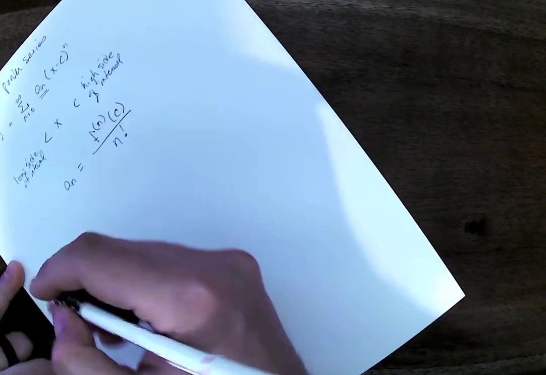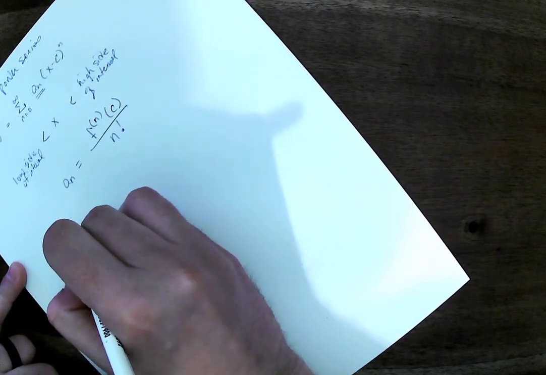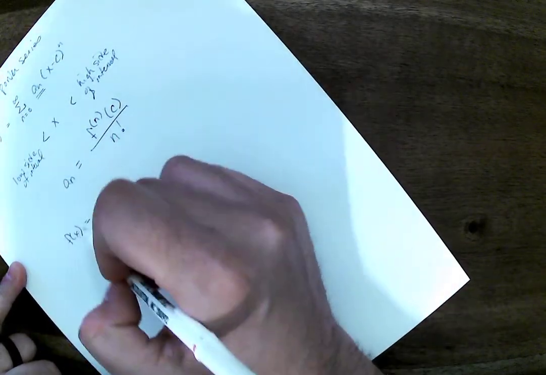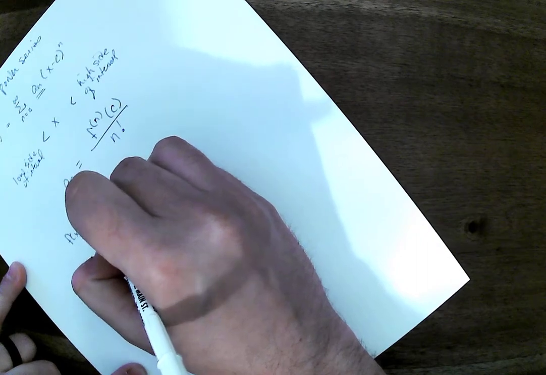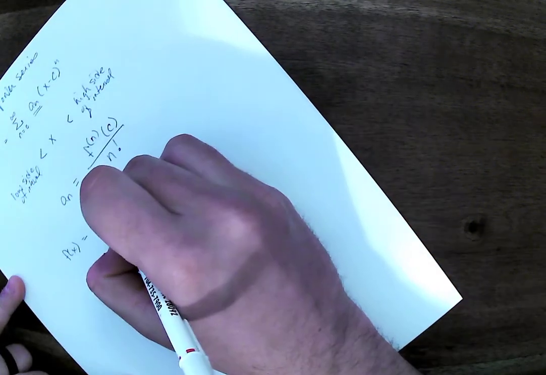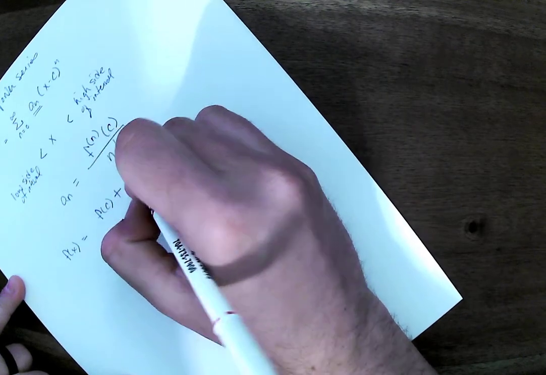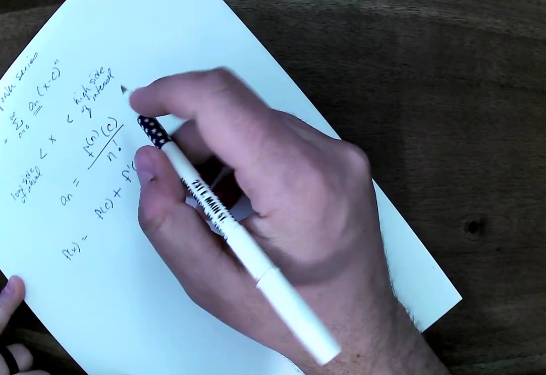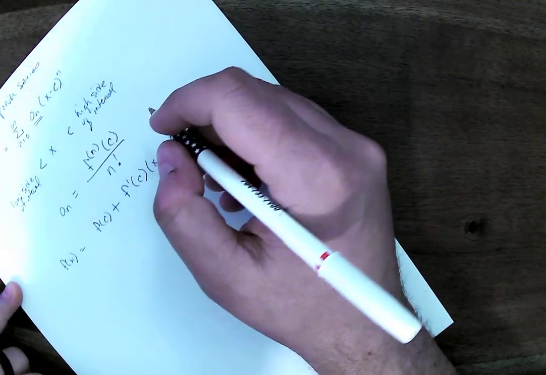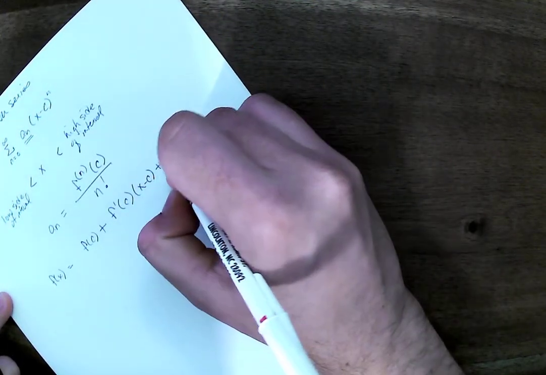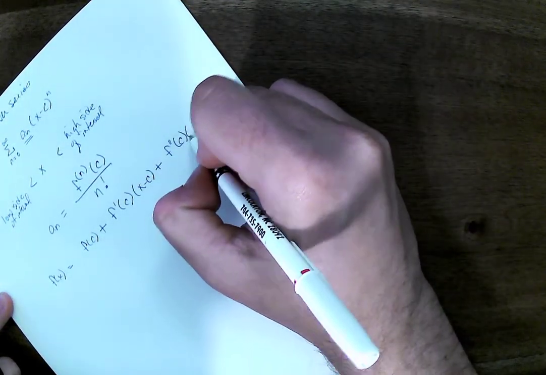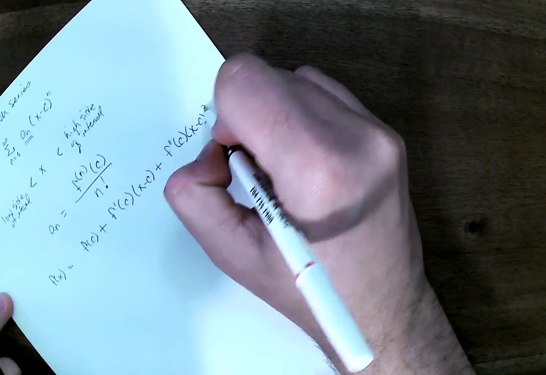We can also then say that the function of x equals the original function that we have at point c, and we'll talk about that here in just a second, plus the first derivative of f at c times x minus c, plus the second derivative of f at c times x minus c squared.